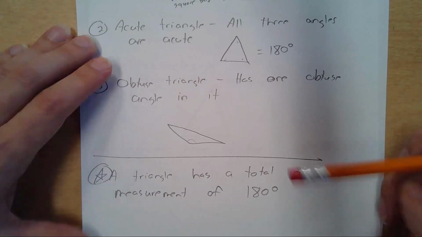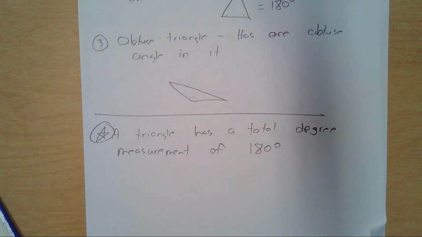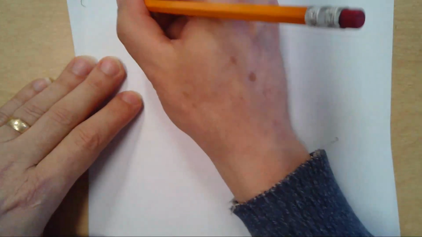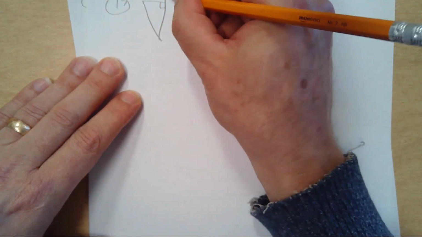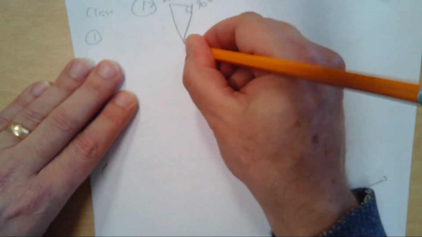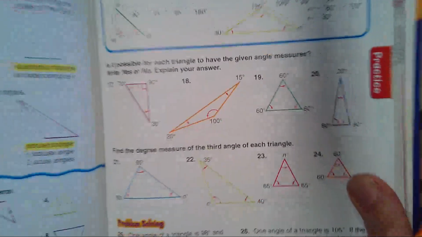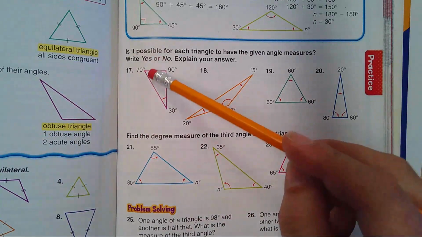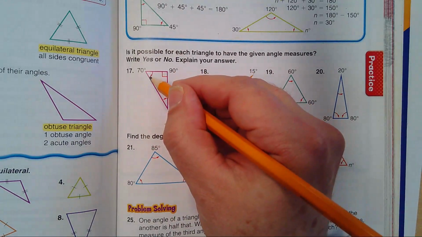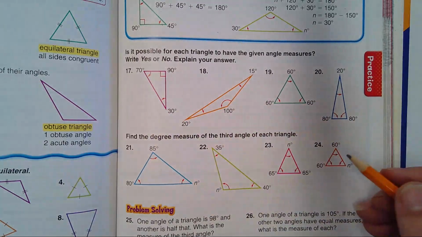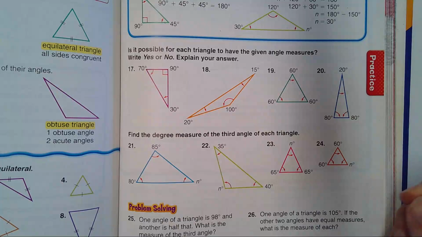Okay? So knowing that a triangle totals 180, we can look at 17 through 20 here. So 17 shows us this right here. Again, just loosely sketching it. Not only does it say 90 degrees, but it gives us the right angle box too. And 70 degrees and 30 degrees. These little arrows are not really necessary, but they're showing that this angle here is 70 degrees, that's 30 degrees.